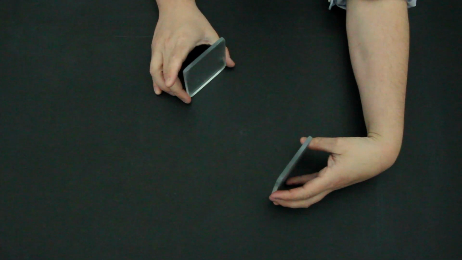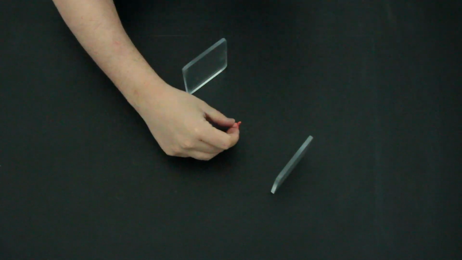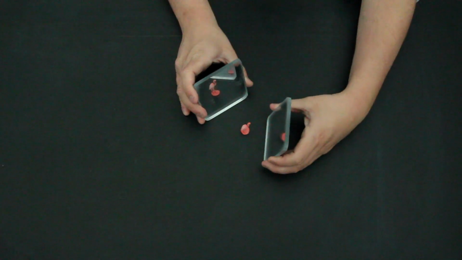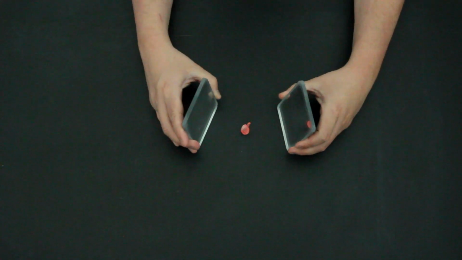Any kind of mirrors will work here, but it's best if they're not in a frame. Mirrors should be small enough to move easily. Now, place an object between them. How many reflections do you see?